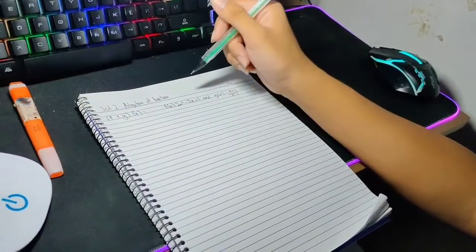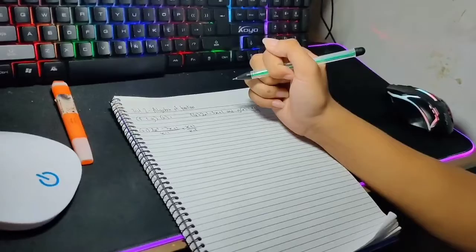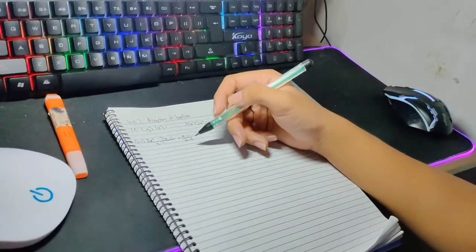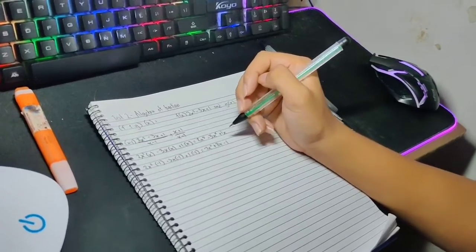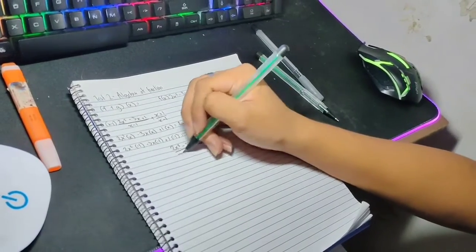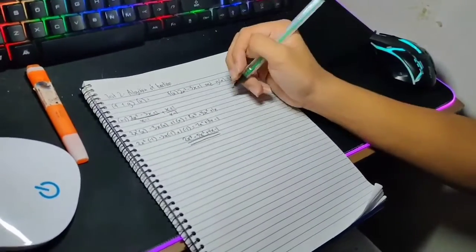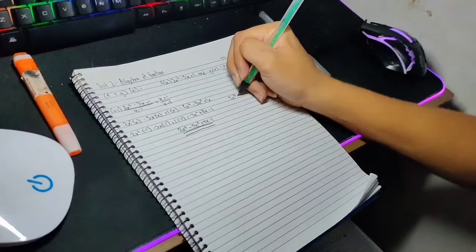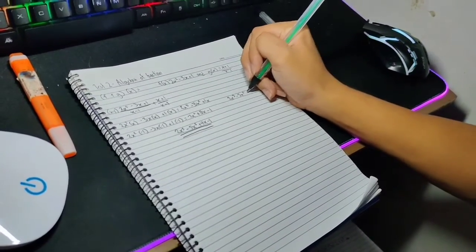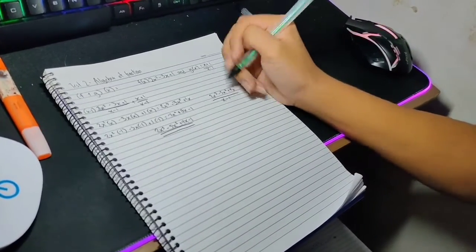Test 2, algebra of function. I choose number 1. First, find the LCM. After getting the LCM, now simplify it by distributing it. After getting that, simplify it by adding the same terms. After getting this, we're gonna go back here. So the answer is 2x cubed minus 5x squared plus 4x over x minus 1.